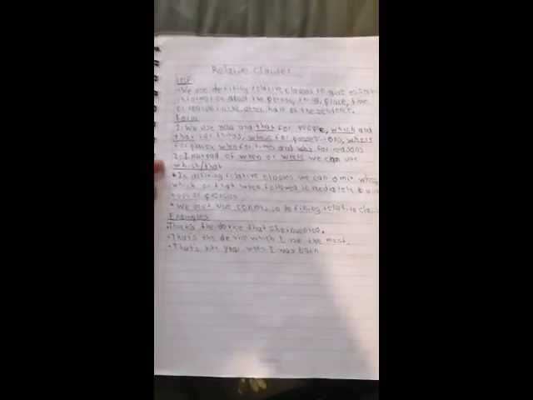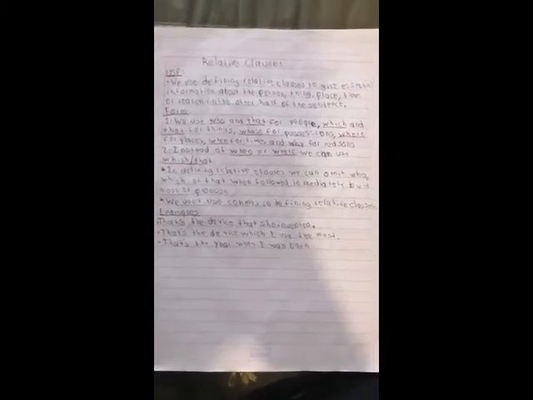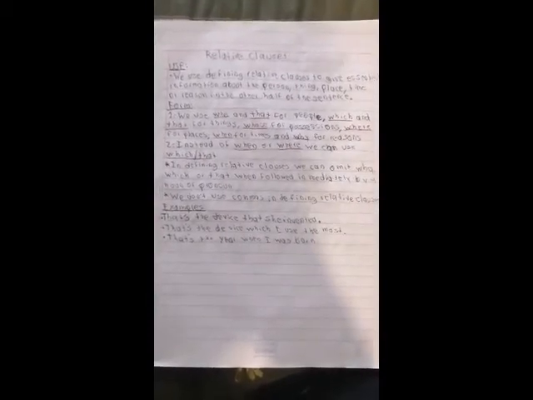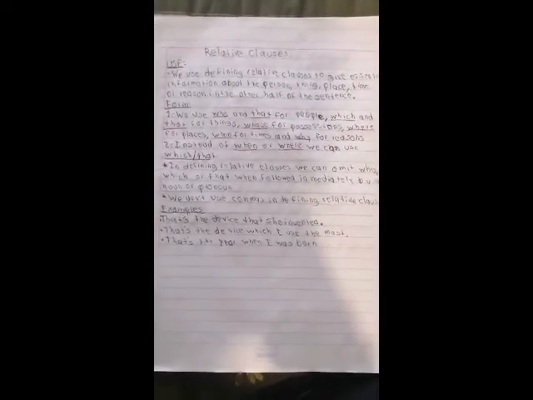And the second one says that instead of when or where, we can use which and that. I add some notes in these relative clauses. One note says that in defining relative clauses, we can omit who, which, or that when followed immediately by a noun or pronoun. Also, the second note that I want to say is that we don't use commas in defining relative clauses.